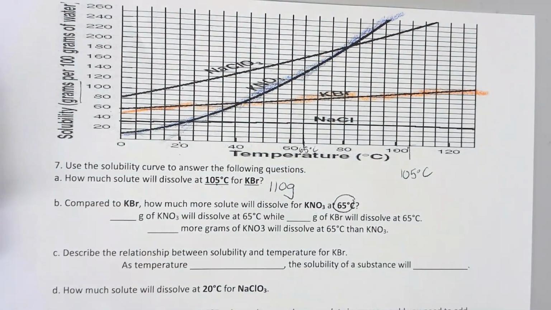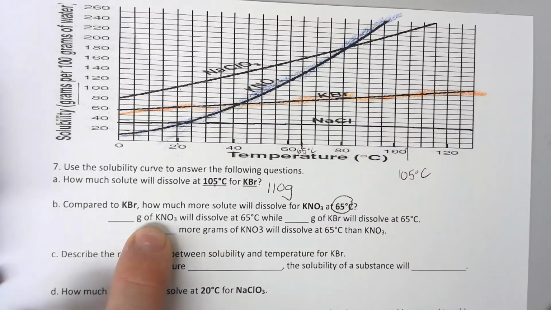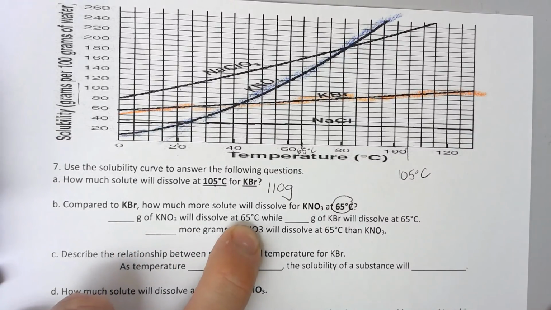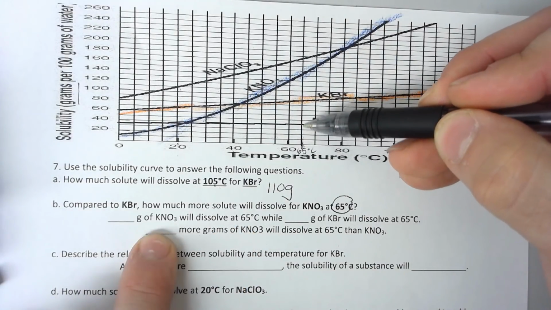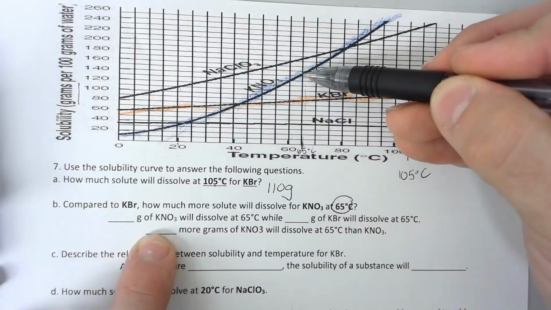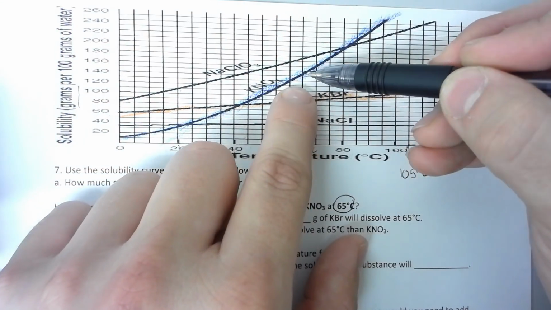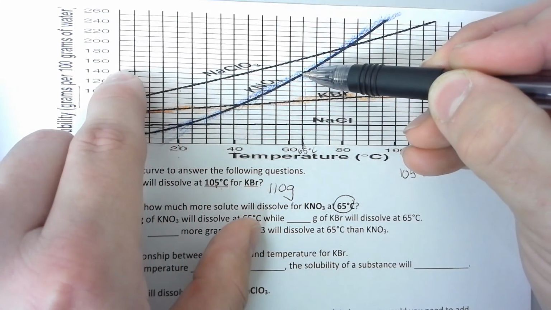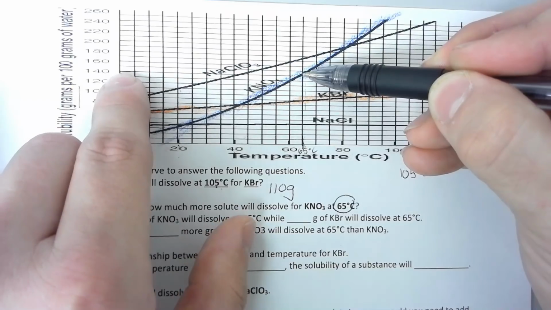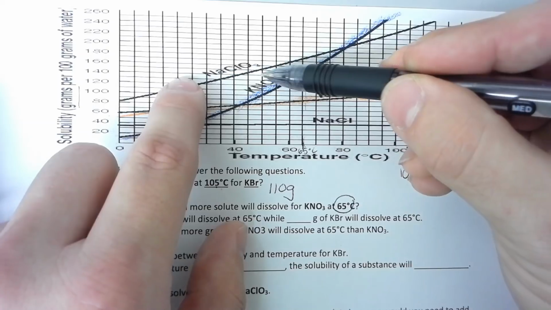All right? So I'm looking at KNO3 and KBr. So how many grams of KNO3 would dissolve at 65 degrees? At 65 degrees, KNO3 will dissolve, boom, right there. And again, these don't have to be exact. I just need to know that you know how to find this. So it's kind of like in the middle of these. So that's going to be 100 and I would say, should have done this before.